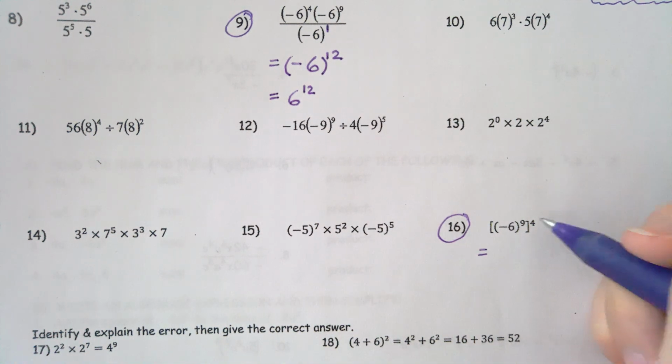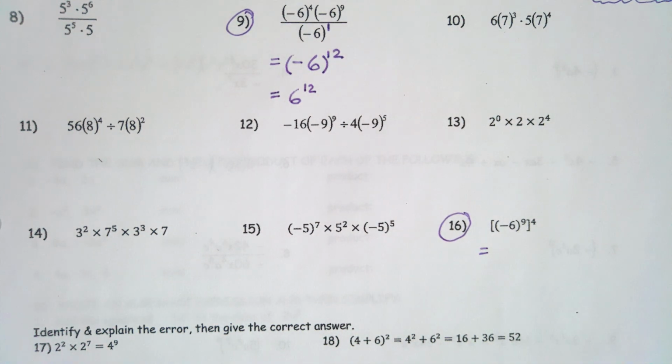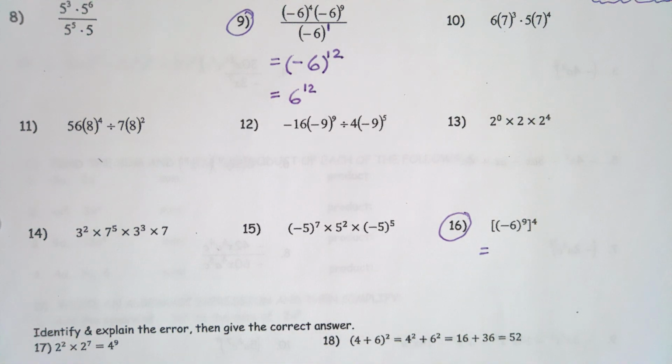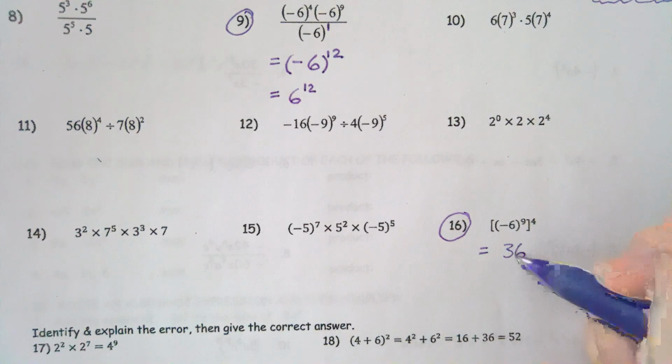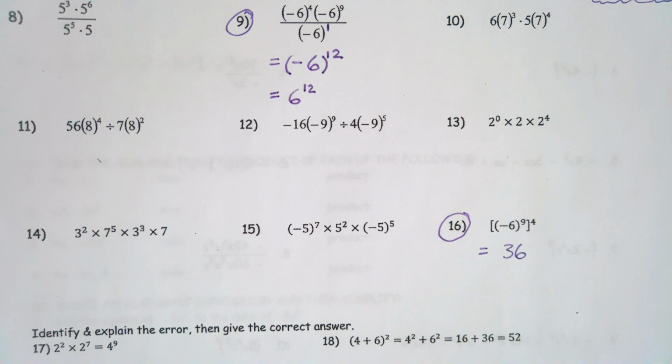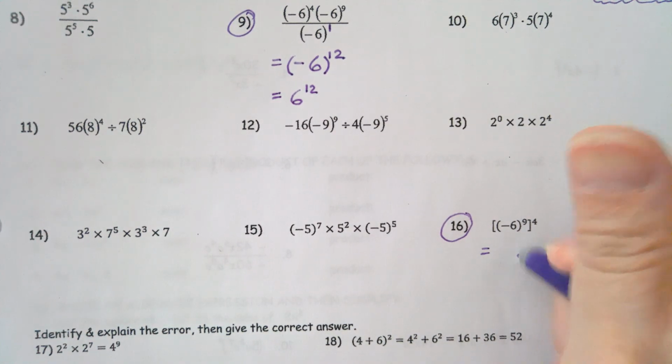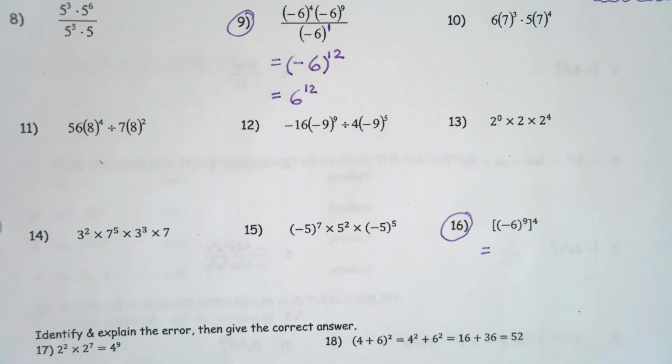Okay, I have an exponent raised to another exponent. What did we say we should do? Gavin? Okay, so what's my final answer here? 36. Say that again? 36. Do I just write 36? No. Like -6. Right.